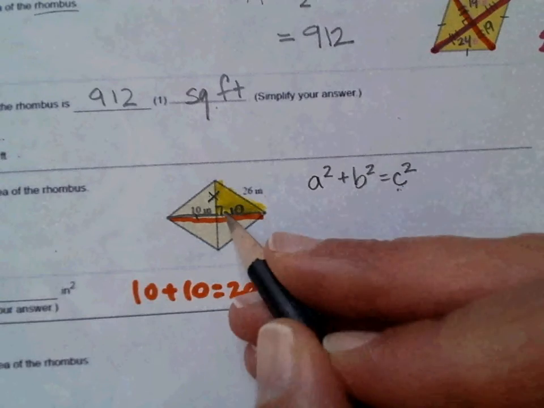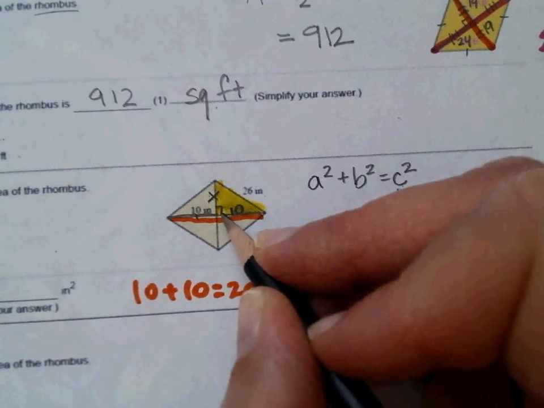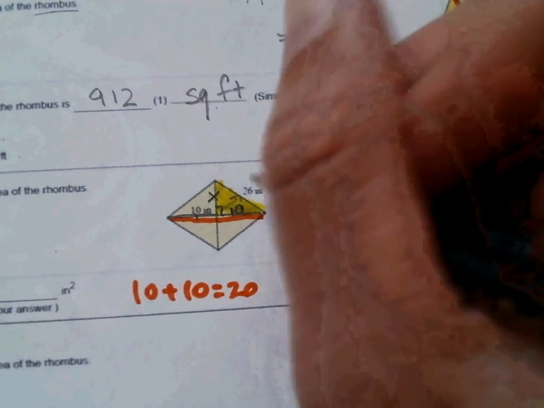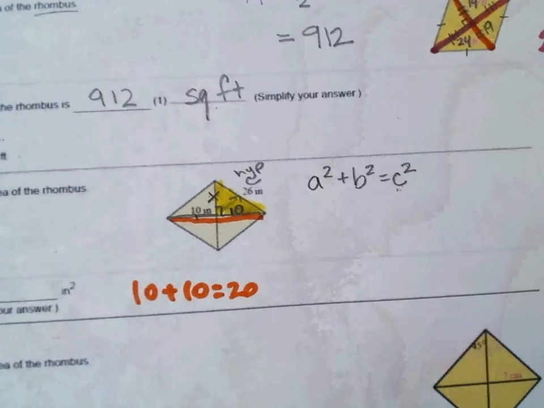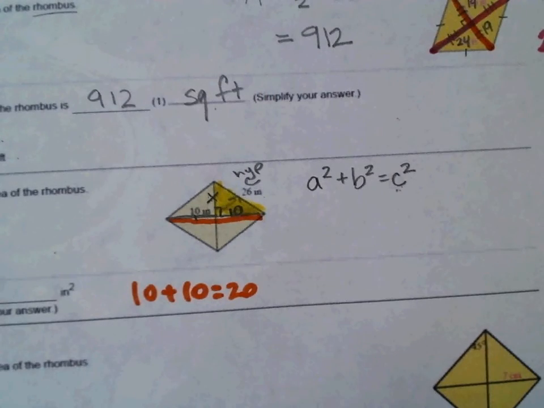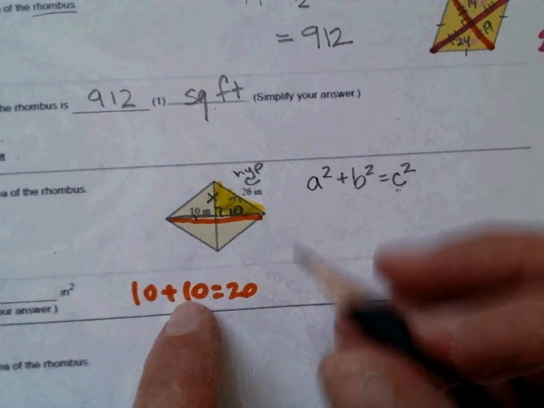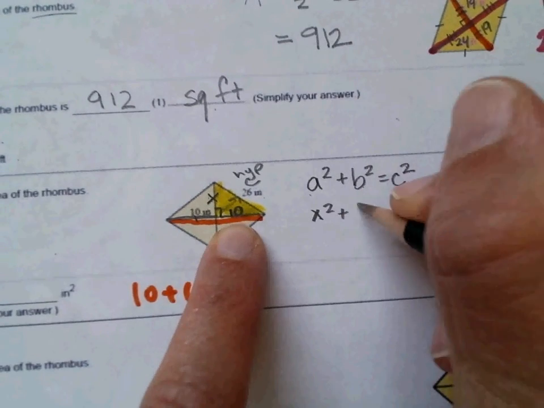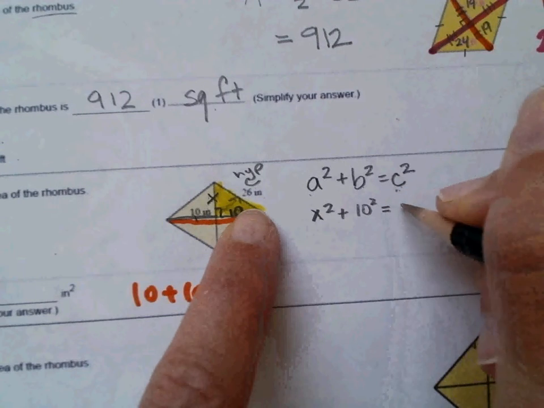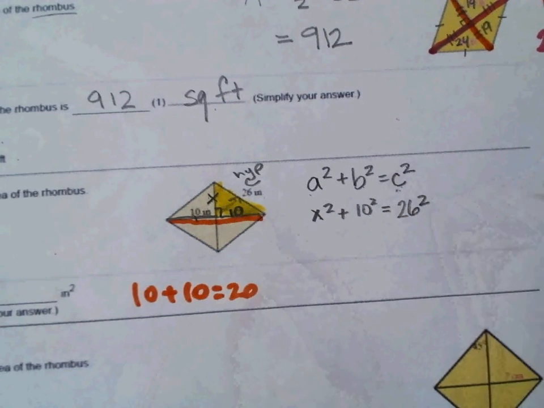Your c is always opposite the 90, so find the 90 and draw it out. This is your hypotenuse, or your c, whichever one you want to call it. So x squared plus 10 squared is equal to 26 squared.